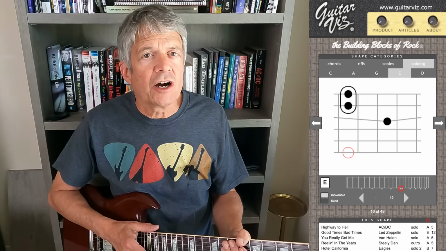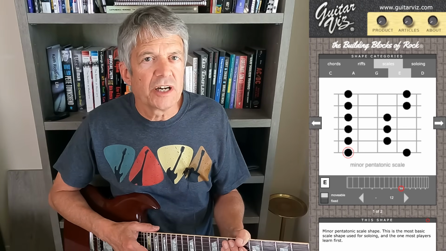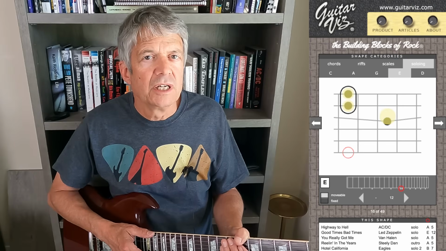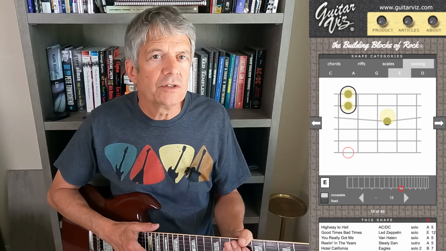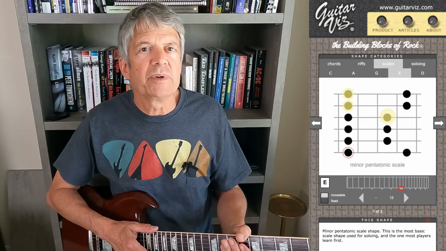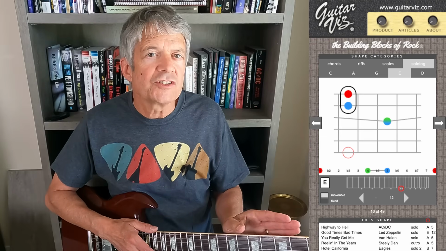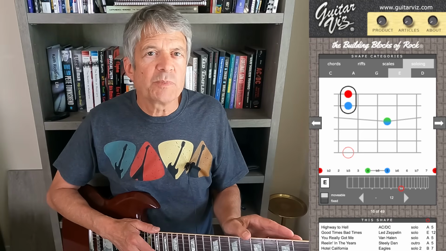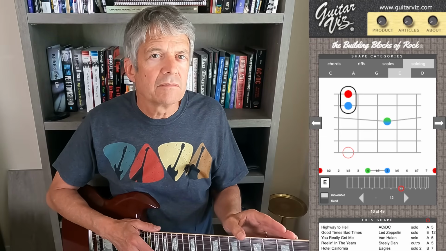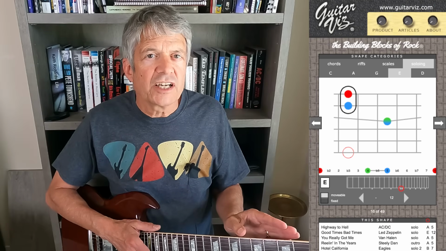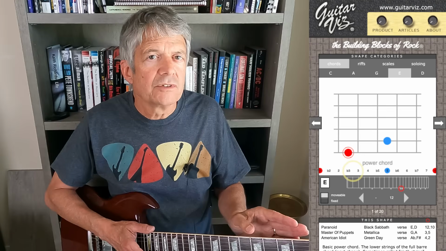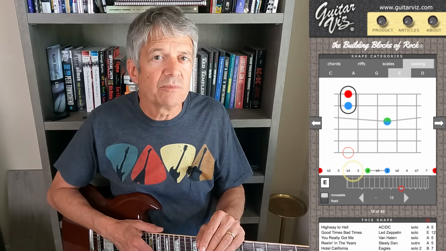The notes in this lick are found in the basic minor pentatonic scale shape. Click on the Scales tab in the app to compare the two. So you might be thinking this is a minor pentatonic lick and I can only use it wherever I'd be playing a minor pentatonic scale. But if you go back and look at the intervals, the sounds of the lick, you'll see it's basically just the root and the 5th, red and blue. It's like a power chord. It doesn't have a third, so it's neither major or minor. So really, you could use this just about anywhere.